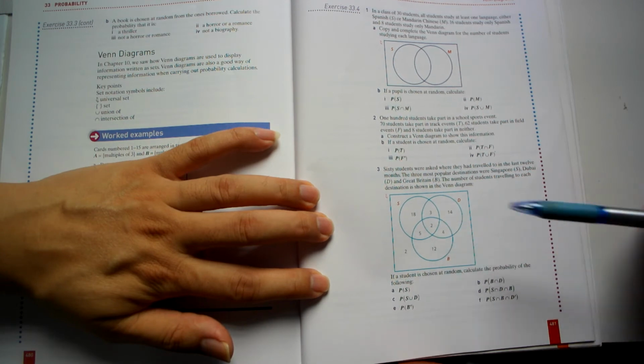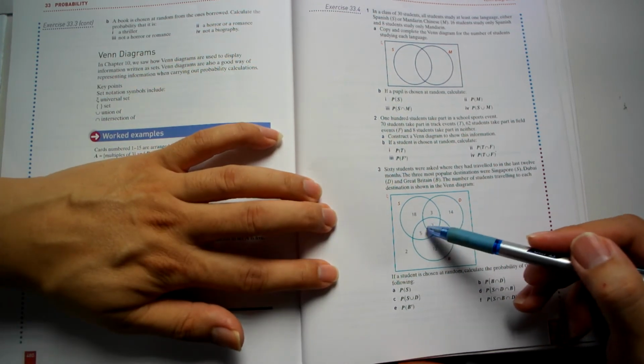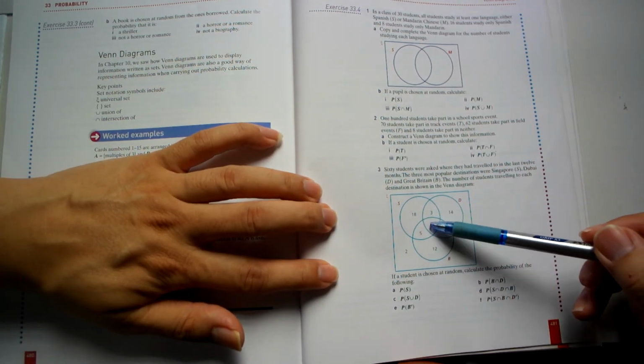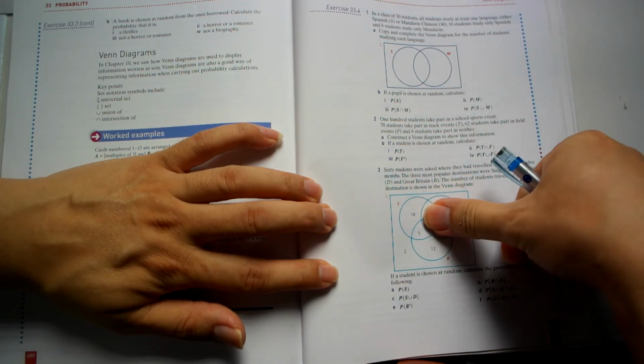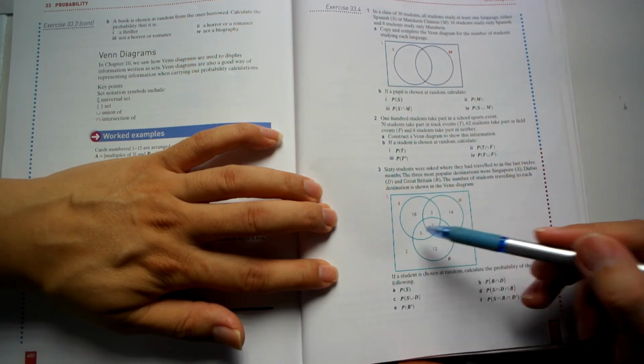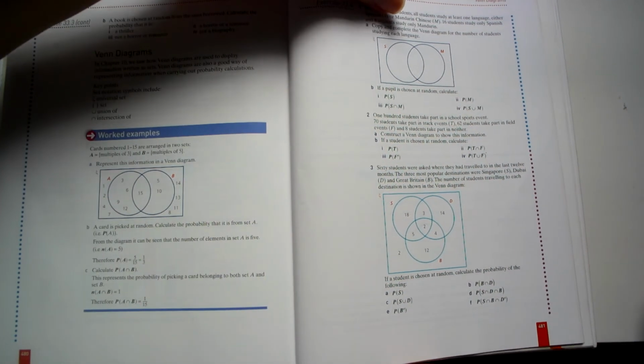For this case, you do this first. S intersect B is just these two, 2 and 5, and then you intersect with the one not from D, so you only have 5 as the answer. That means your answer for this one will be 5 out of 60. Alright, this is quite simple.